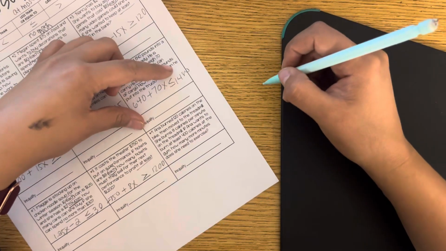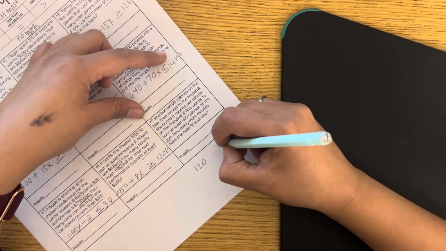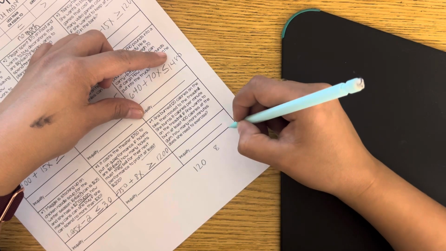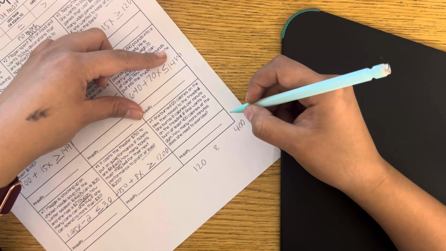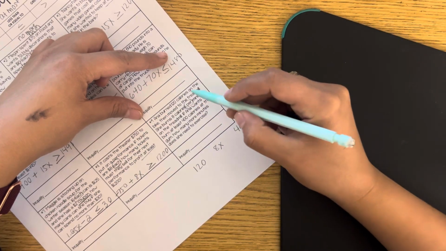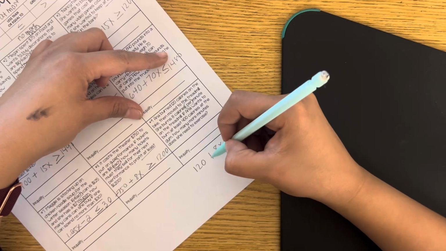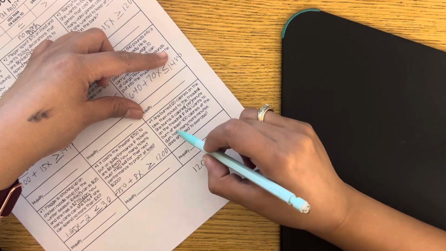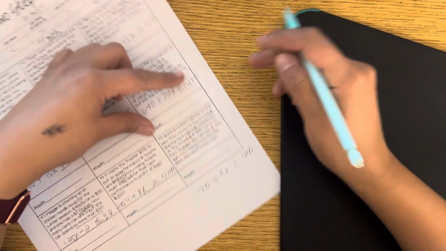Okay. Anna burns 120 calories on the bike, then moves to the treadmill. She burns 8 calories per minute on the treadmill. If Anna wants to burn at least 400 calories, how many more minutes will she need to exercise? So the clue word is per, so 8 is X. The 120 calories she already burned, and then she's burning more, so that's addition. She wants to burn at least 400, so that means she wants to burn more than 400 and could be equal to.